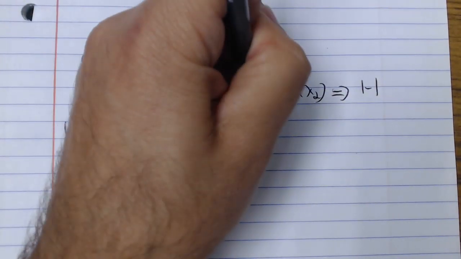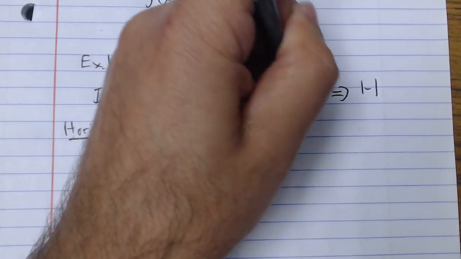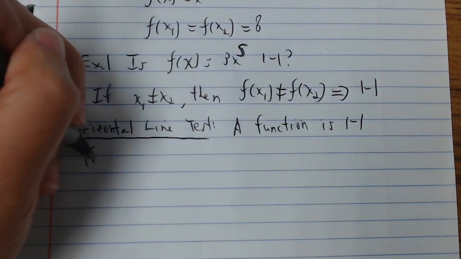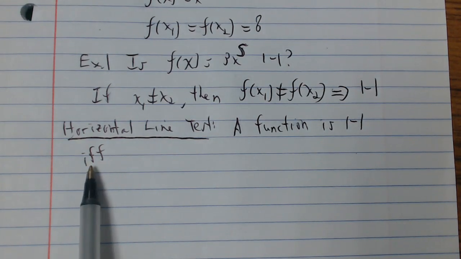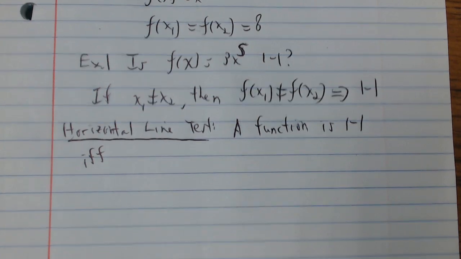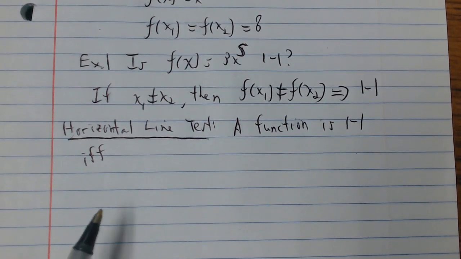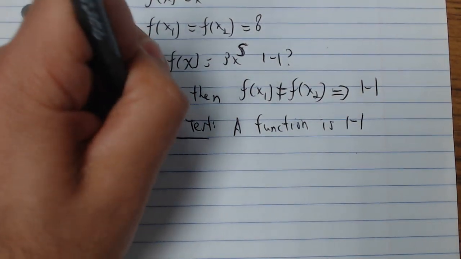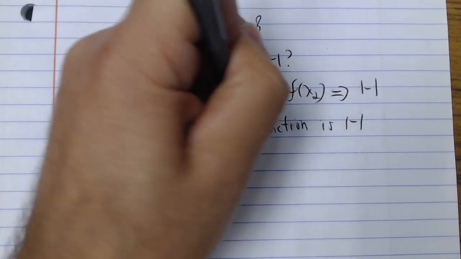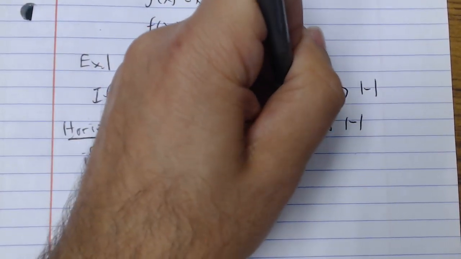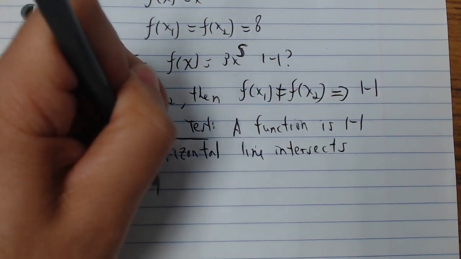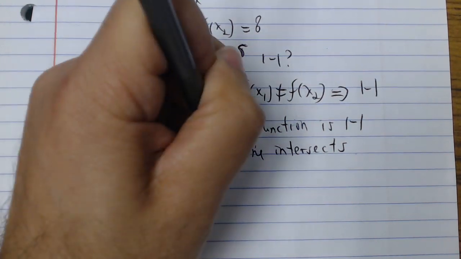We could say that a function is 1-to-1 if and only if, and if you see an if with two f's, this is a short way of writing if and only if, no horizontal line intersects its graph more than once.